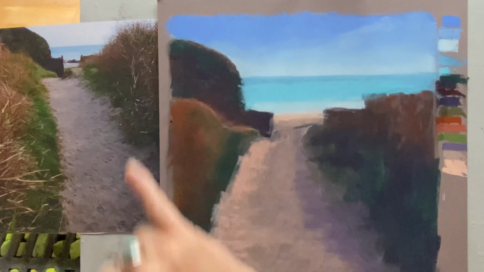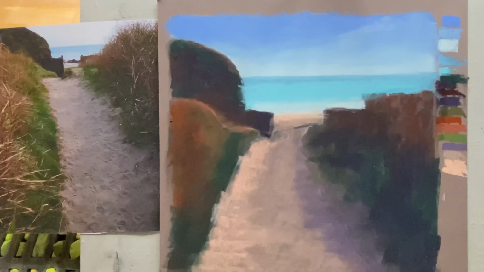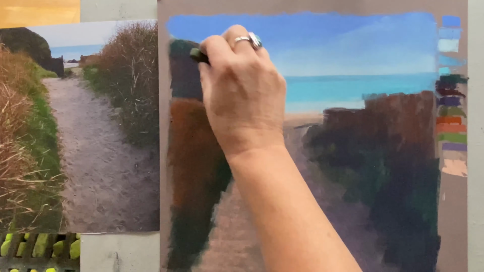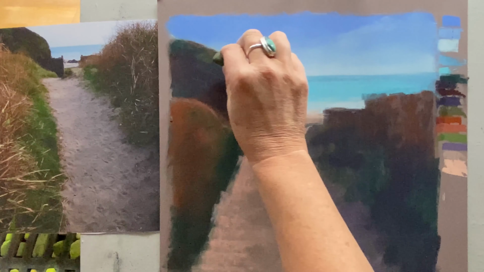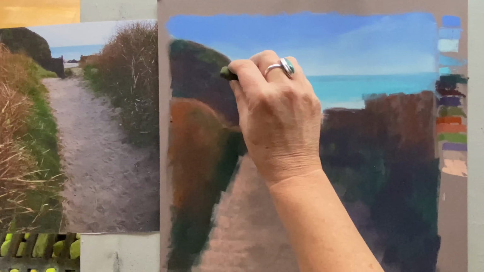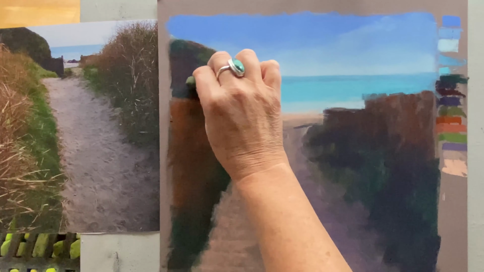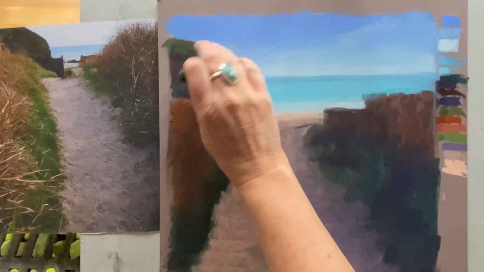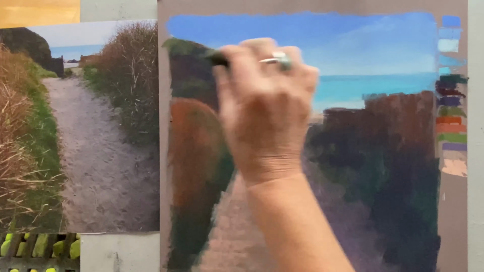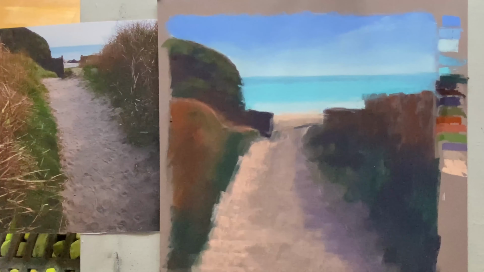Now I'm going to concentrate on the second layer of my rock, and I don't want too much attention brought to this because it's in the distance, but I want it to look like maybe there's a little bit of grass on it. So I'm just very gently touching just in a few areas. And that's all I'm going to do.